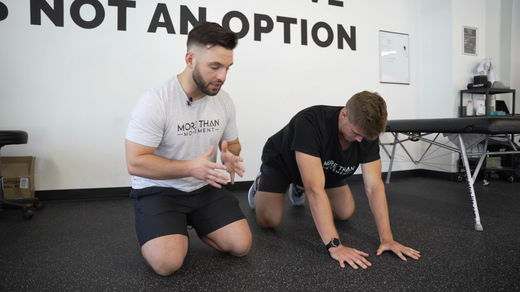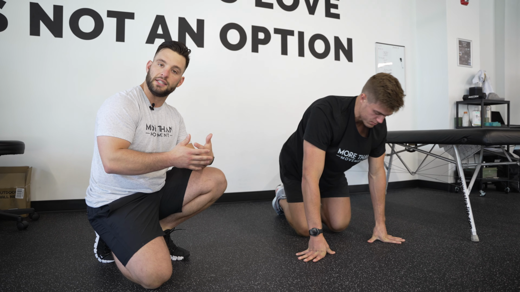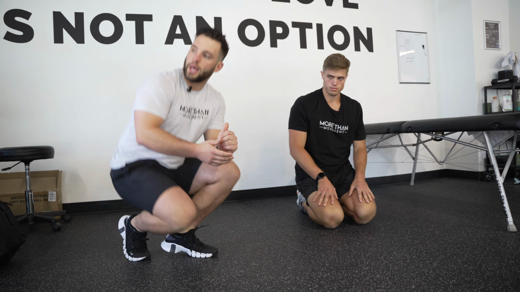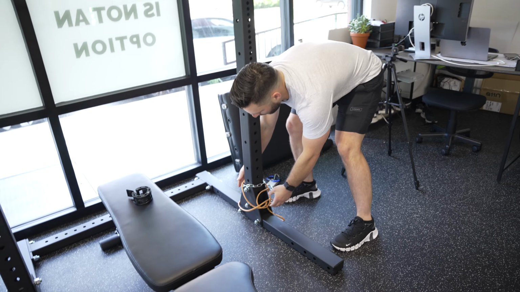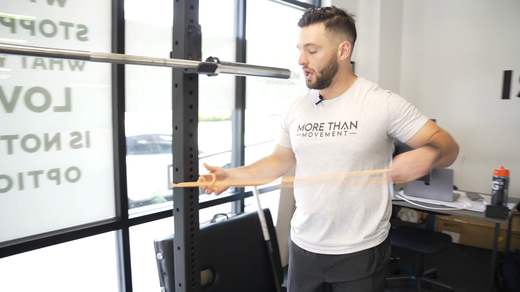Now, all this is good, but now we're going to progress to what's called open chain movement to see how well the shoulder can create force in the upper body. So we'll head on over to this band, and this is an assessment for the rotator cuff, or the muscles on the back and the side of the shoulder.